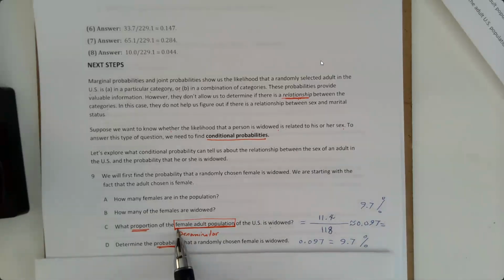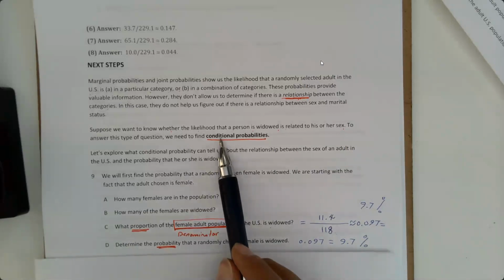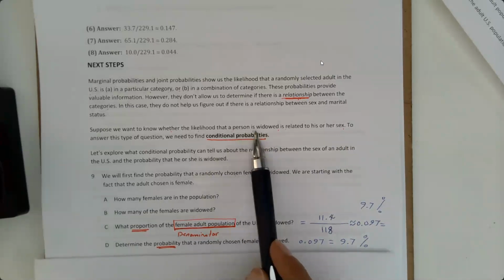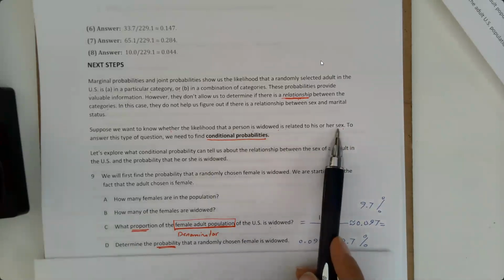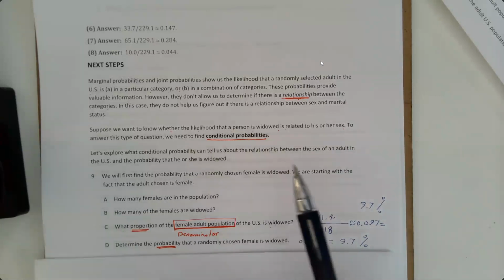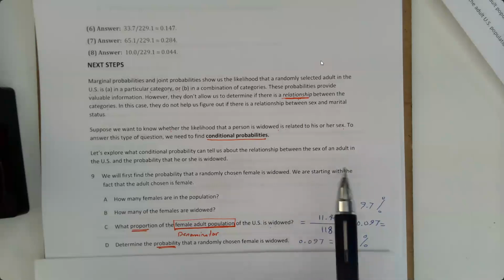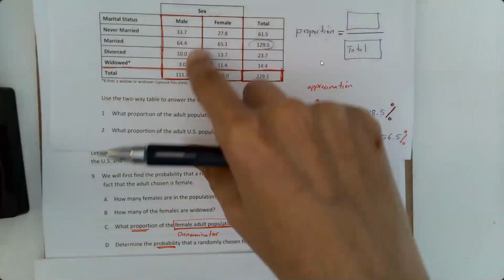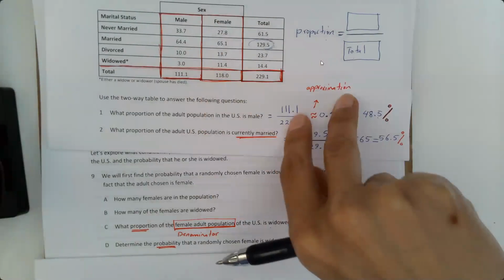We're using some part of the population, not all of it. So we're dealing with conditional probability. So if I ask you whether a person being widowed is related to his or her sex, it means that we need to deal with different categories here, male or female.